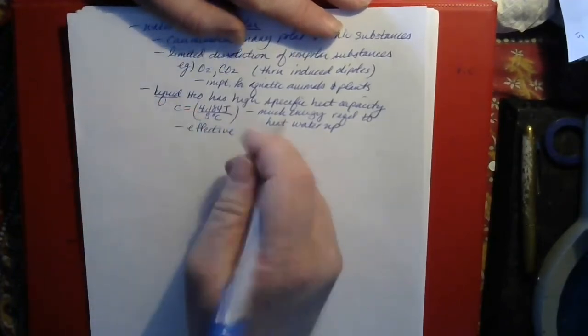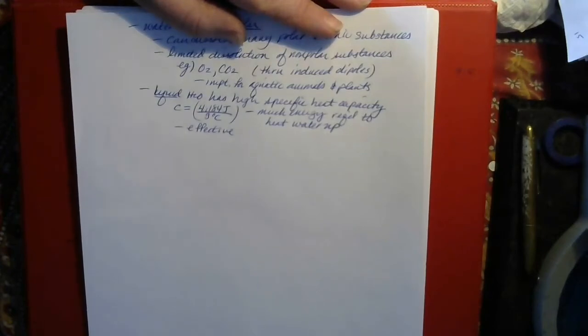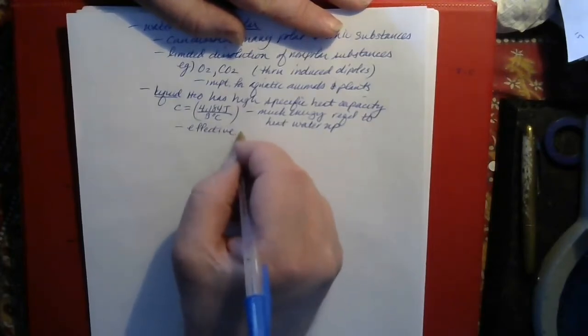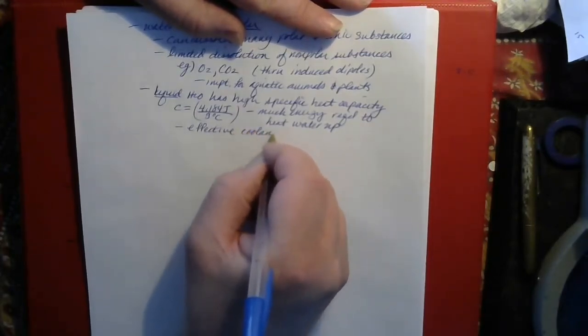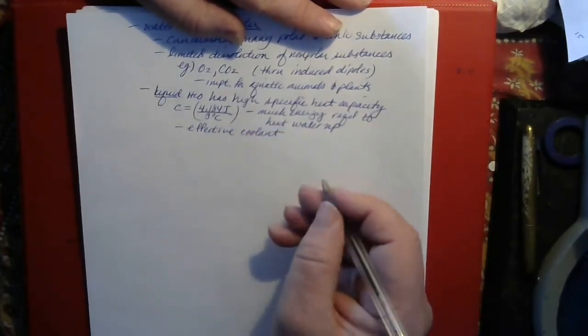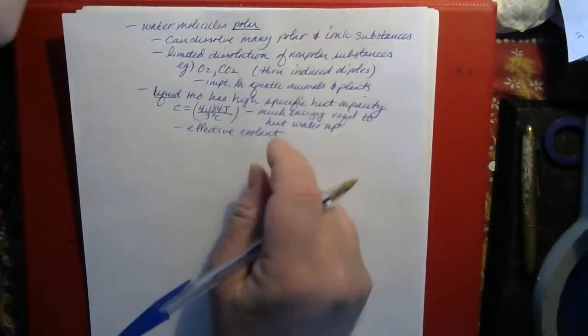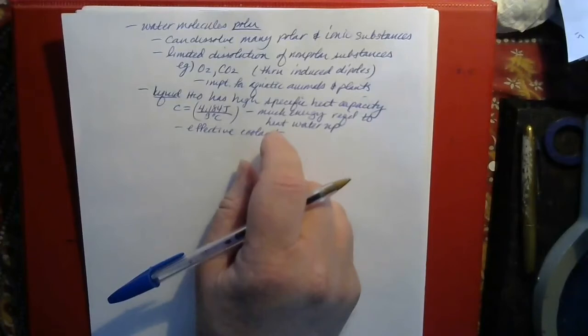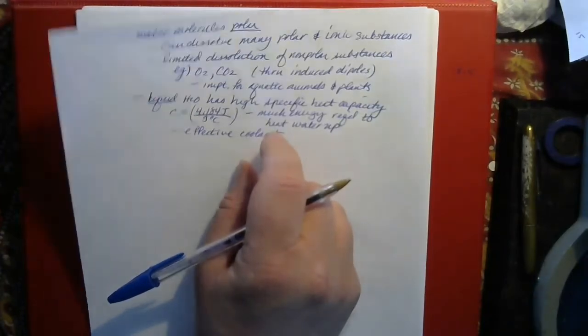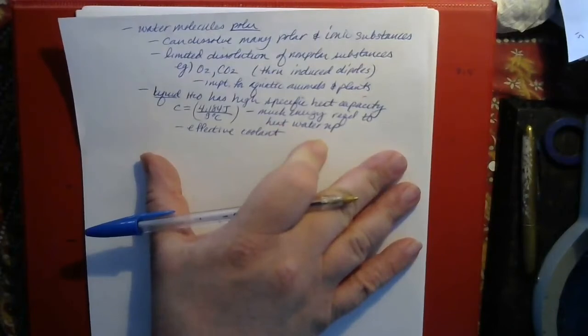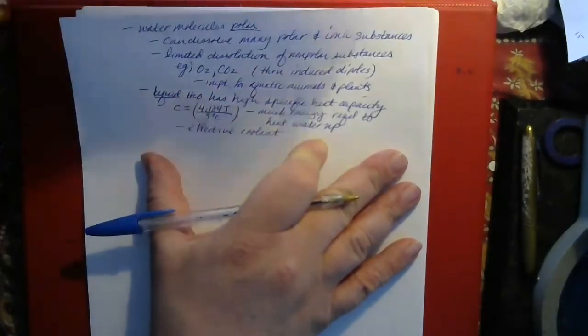And that's only liquid water, though, by the way. Solid water and gaseous water have actually fairly low specific heat capacities. So that means that water is an effective coolant both for our bodies and for artificial machinery like car engines, because water is able to absorb a lot of heat from its surroundings without changing very much in temperature.